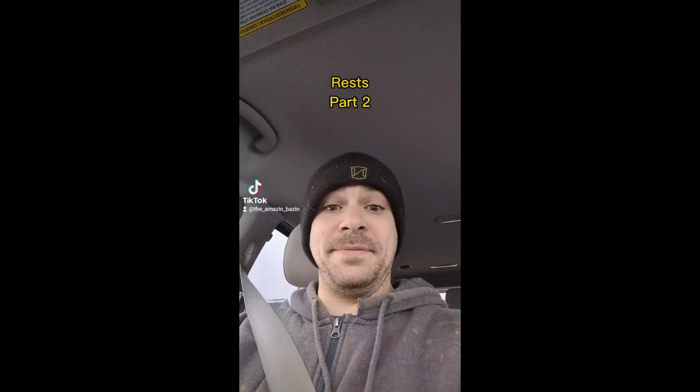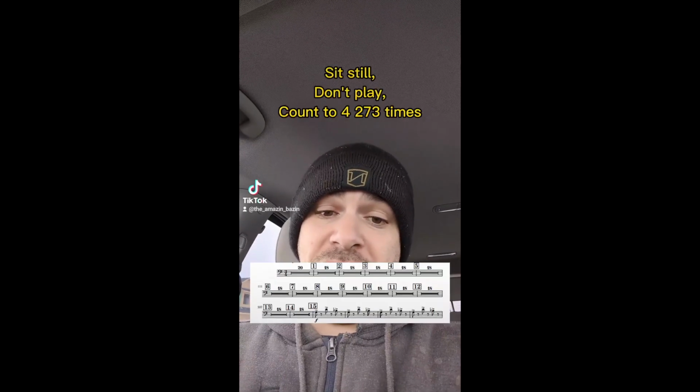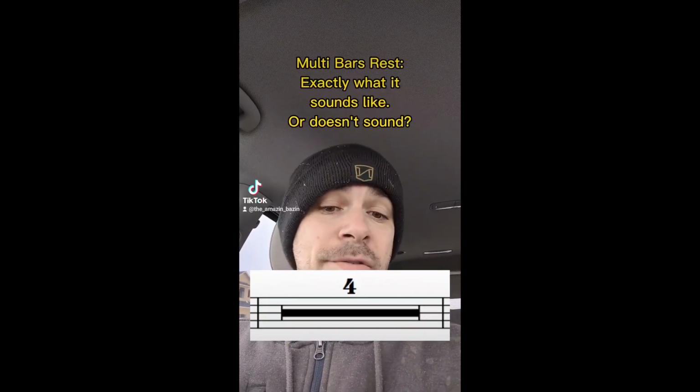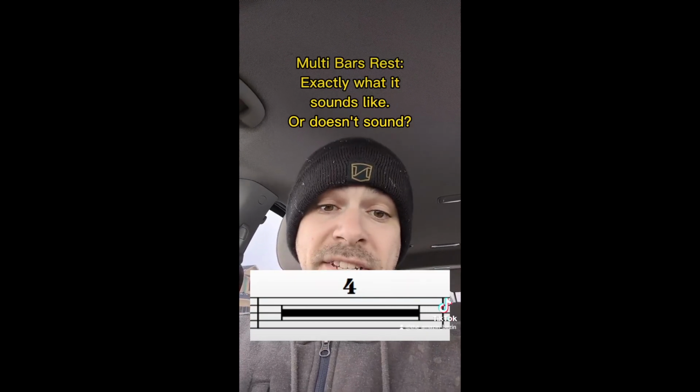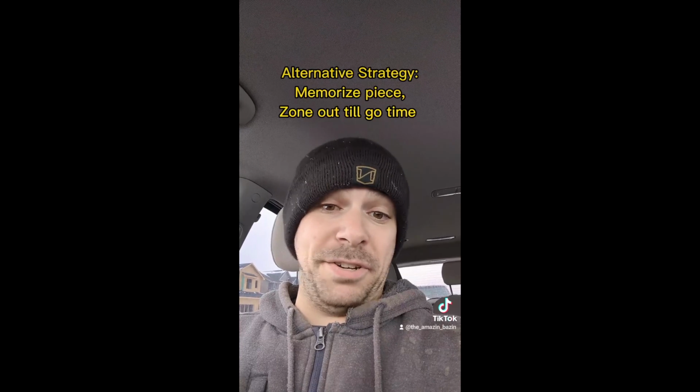Music theory lesson in under 30 seconds. Go! Rests. Part 2. Turns out there's more to not playing than you thought there was. Picture this scenario. You're 14. You're in percussion class. You have ADHD. You're handed this sheet. Pure nightmare fuel. This is a multi-bar rest. The number on top of the rest indicates the number of measures that you rest for, which means you're not playing, but you're still counting.